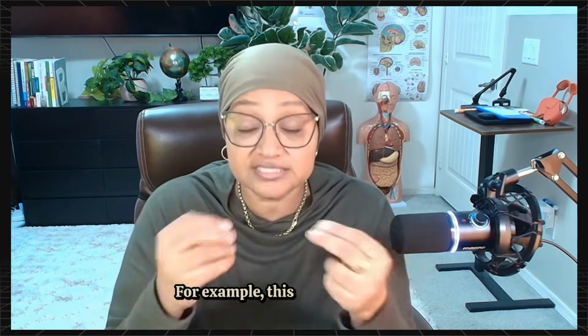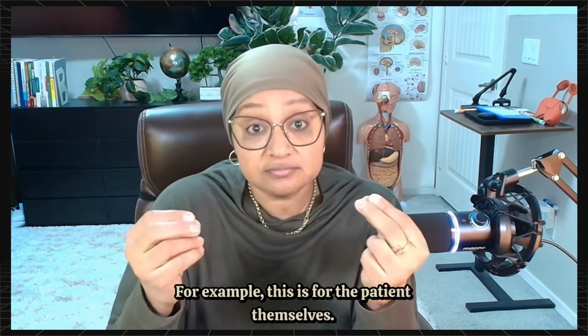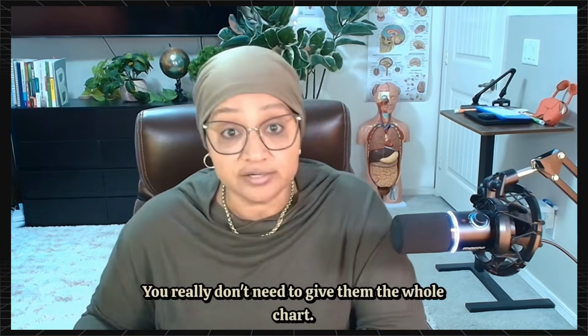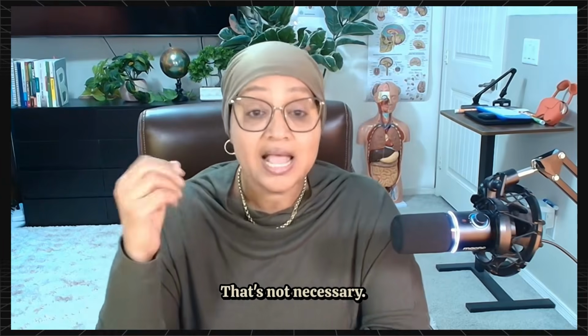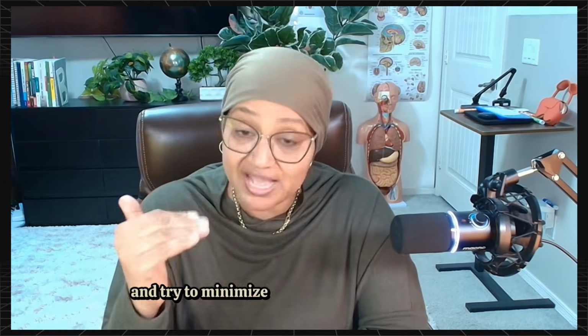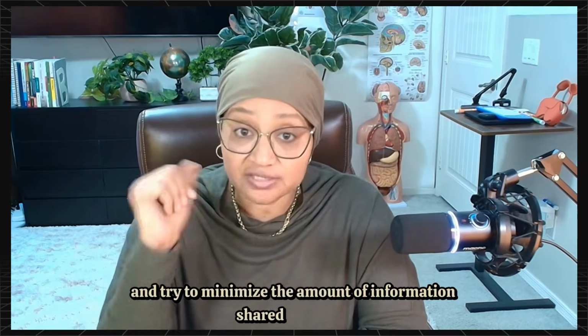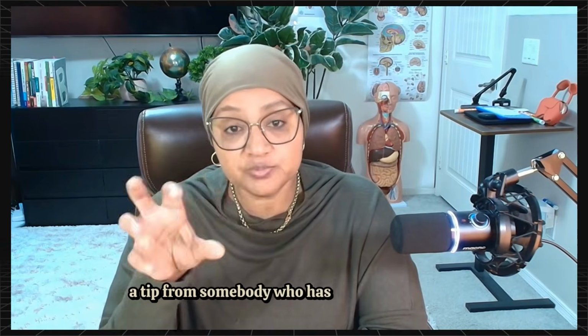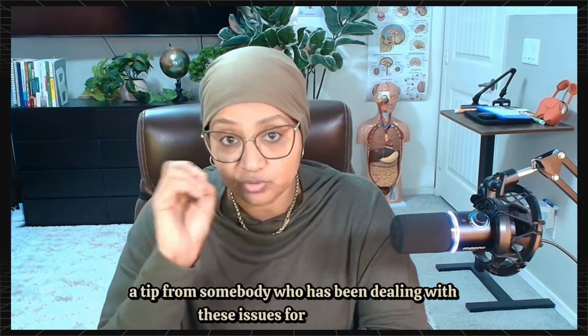For example, this is for the patient themselves. You really don't need to give them the whole chart. That's not necessary, and try to minimize the amount of information shared that way. It's a tip from somebody who has been dealing with these issues for a long time.